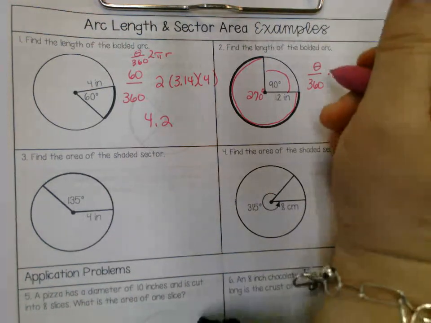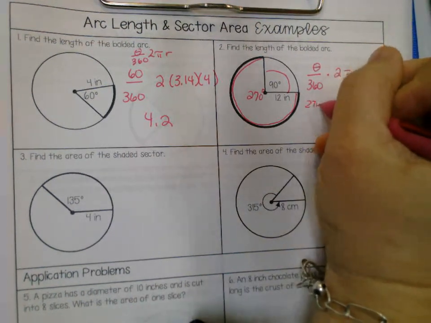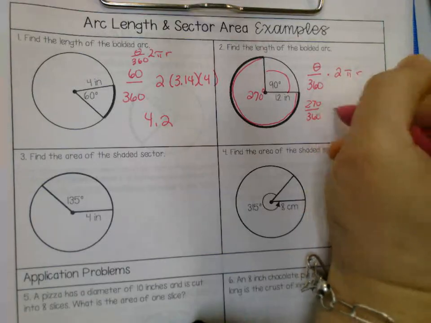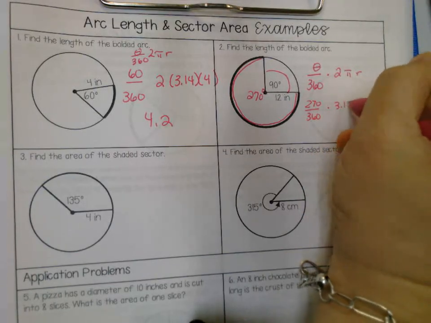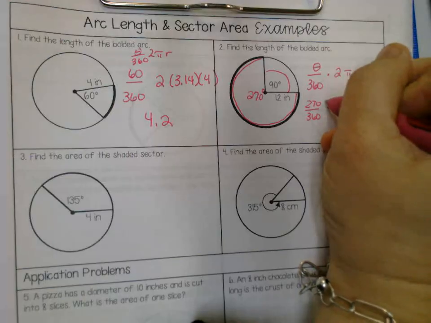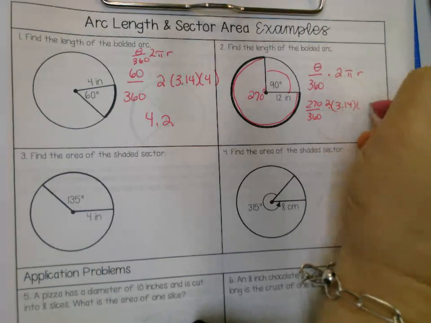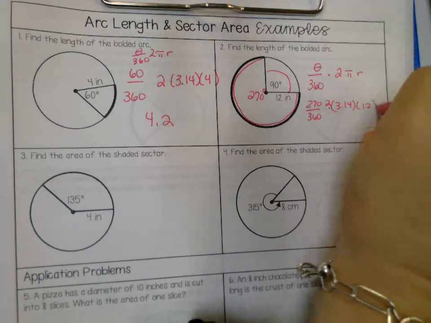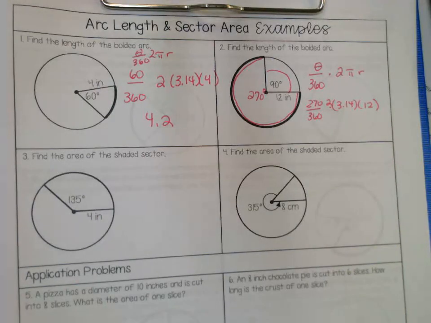Okay, so let's put this in. So you're going to do 270 over 360 times 2 times 3.14 times my radius, which in this one is 12. You're going to multiply that out. And that's going to give you 56.52.